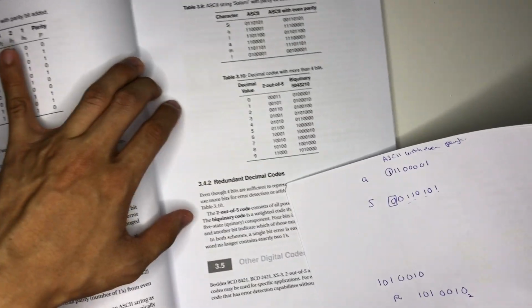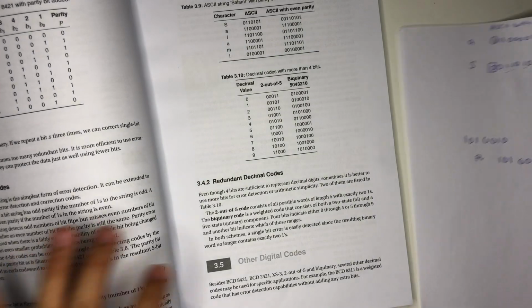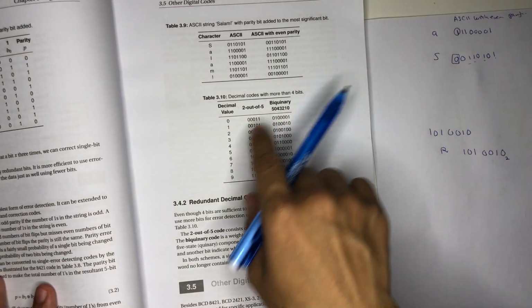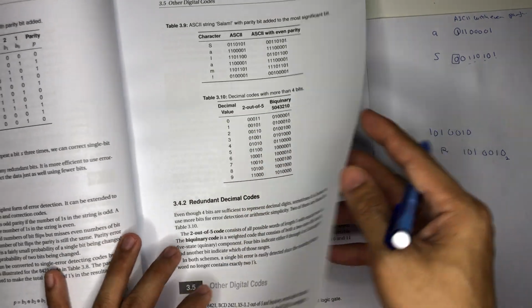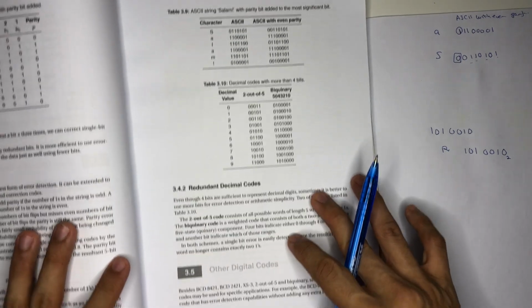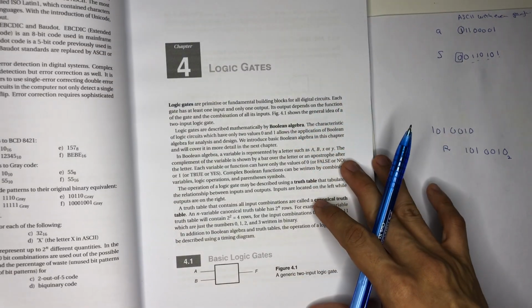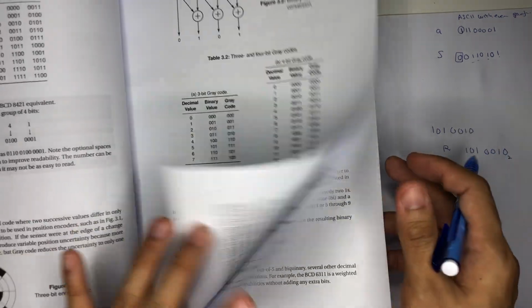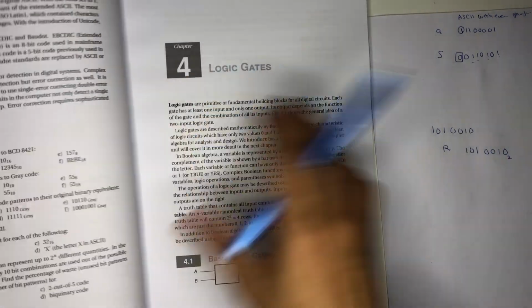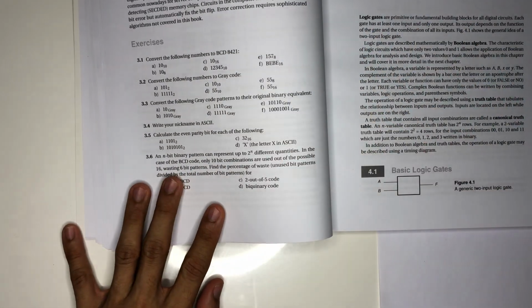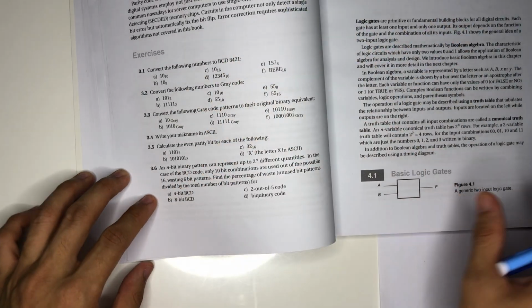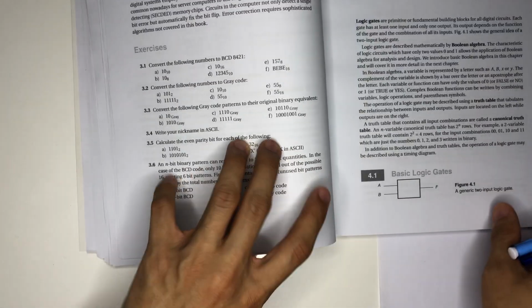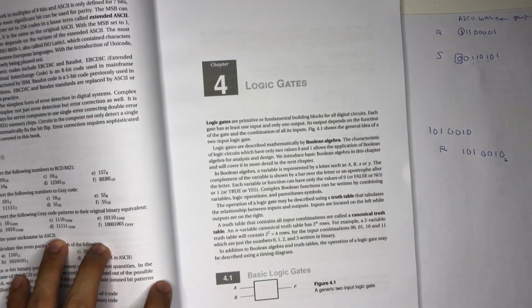Now, this is the extra decimal code with more than 4 bits. Decimal values 2 out of 5, biquinary. You can try this. That's all. You may try to solve this question. I don't have the answer yet, but the important thing is you get the working steps correctly. Thank you very much. See you in the next lecture.